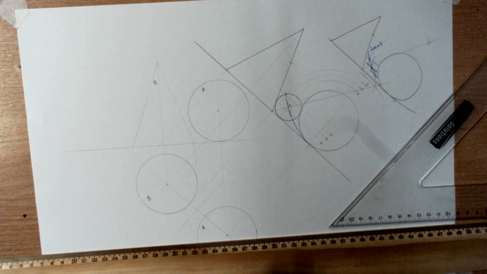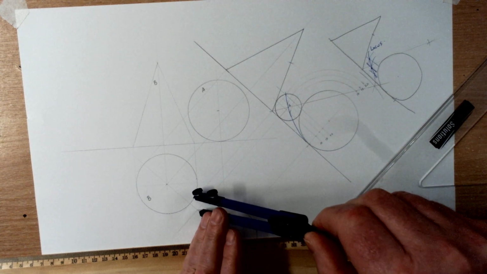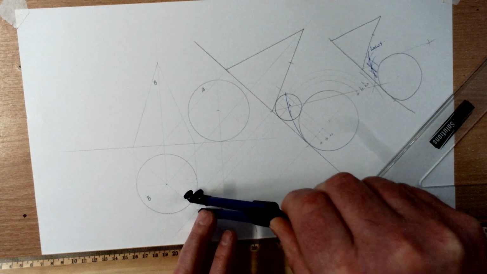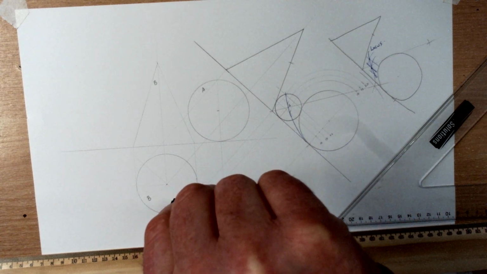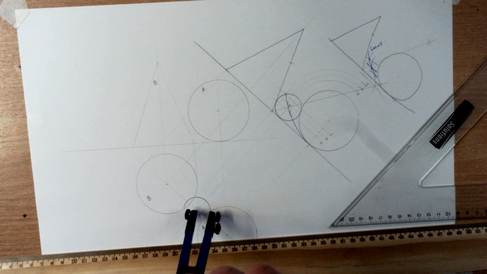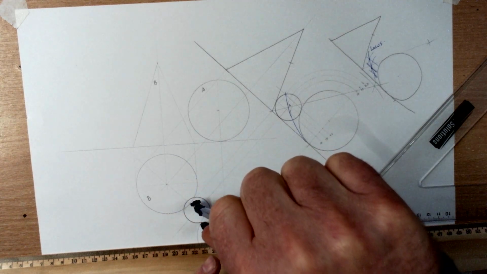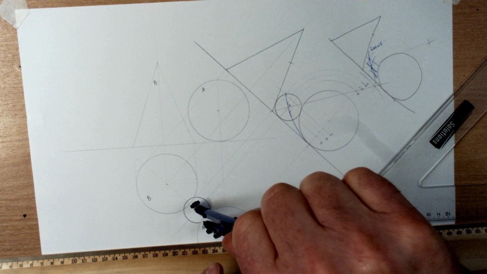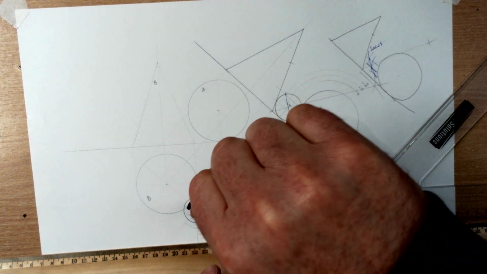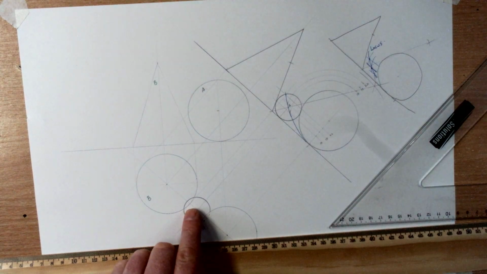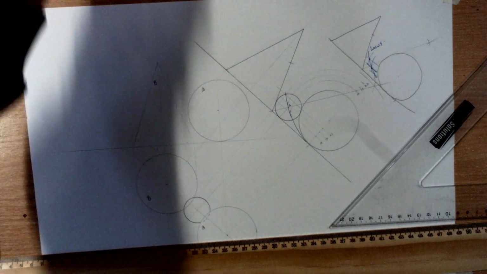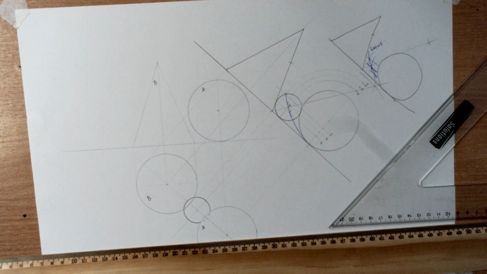and that is my sphere, and now the sphere is going to go over the cone, but it actually goes under the bigger sphere, so you want to be careful here now. I'm just putting it under the bigger sphere and over the cone, which means I need to rub this out or lighten it a little bit.